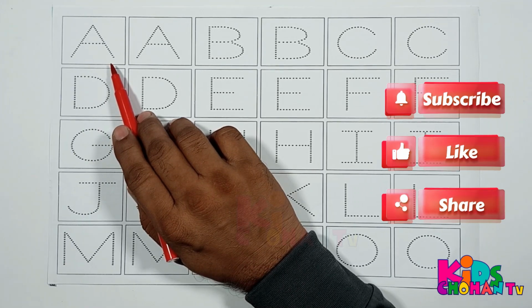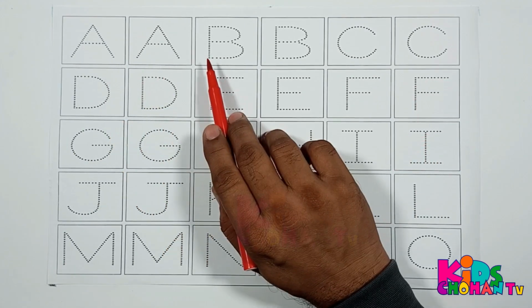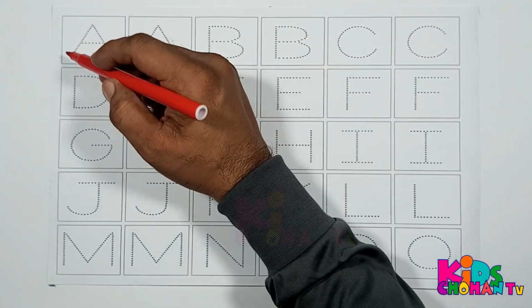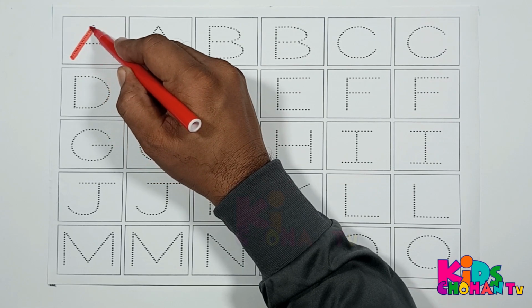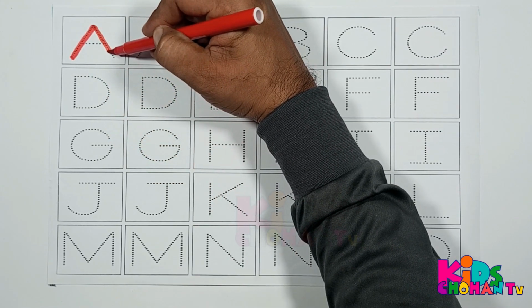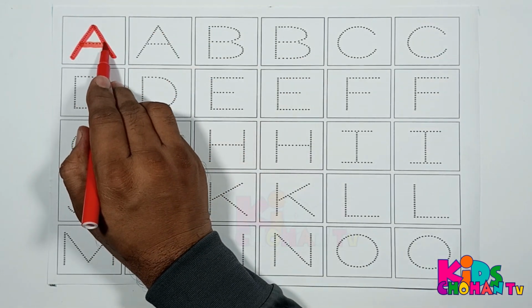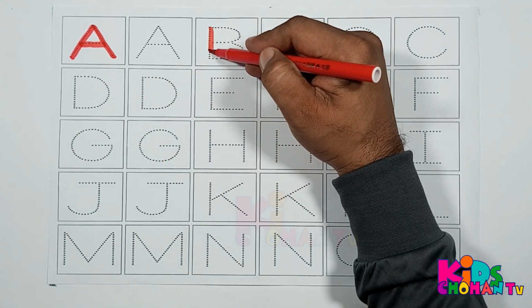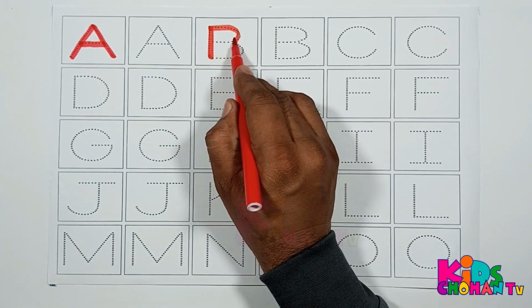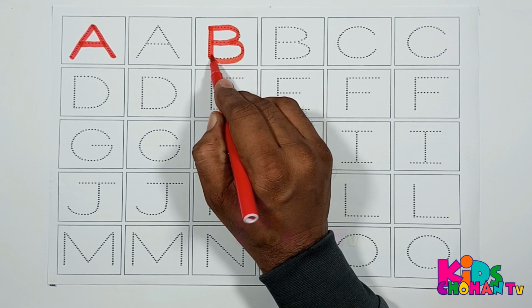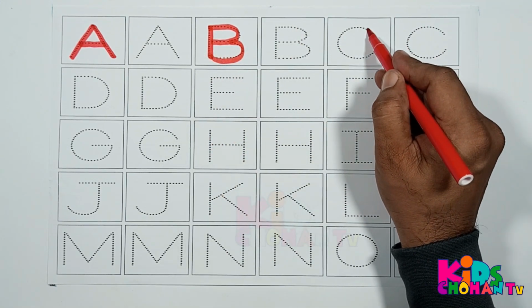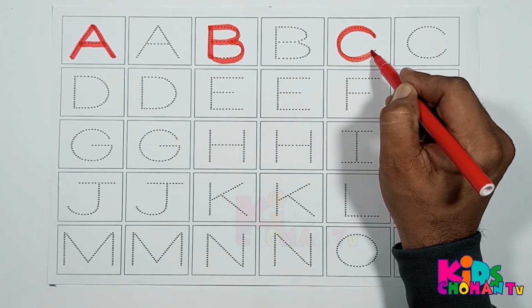Kids, in this video we will trace A, B, C. Let's trace. Kids, we are tracing letter A. Kids, this is letter B. Now kids, this is letter C.